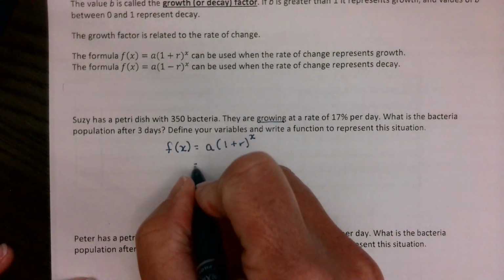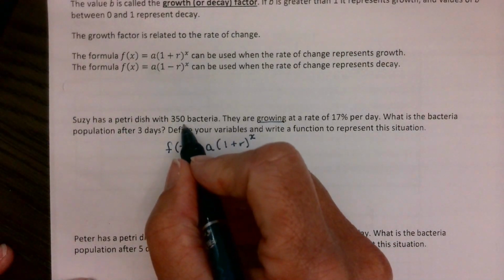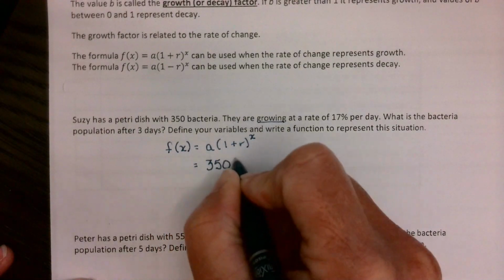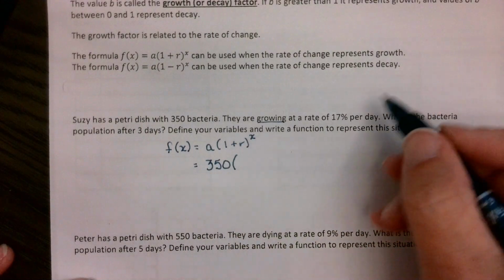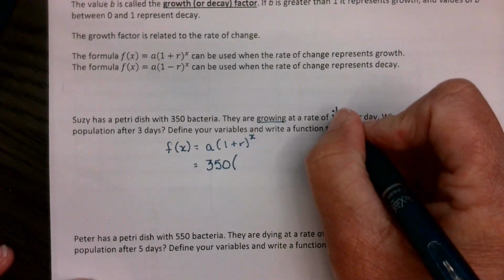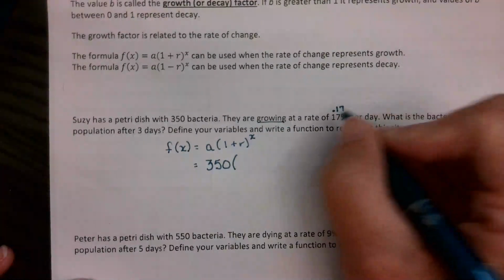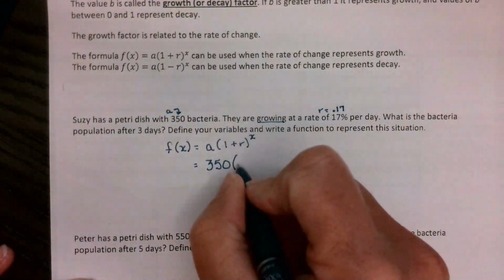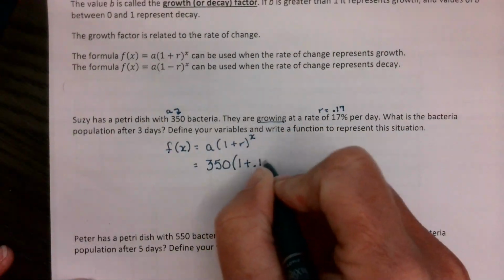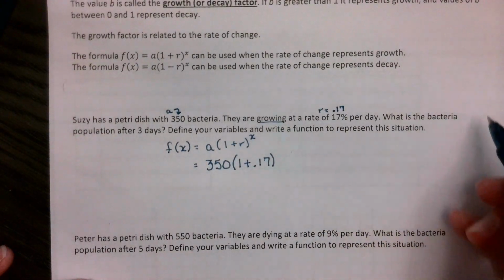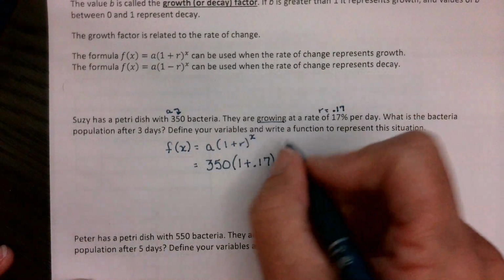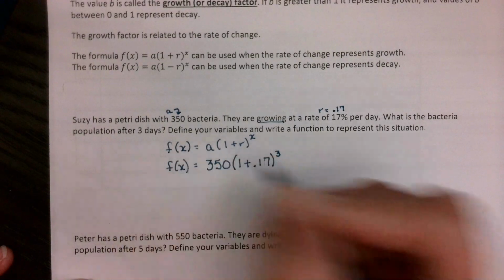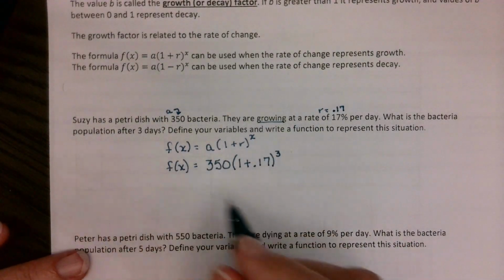A represents our initial amount, so that's going to be 350. Our rate is going to be our percent as a decimal. Remember, you move it left 2 places. So this is my R, this is my A. So we have 1 plus 0.17. And it says after 3 days, that's what our X is. We want to know what is the bacteria population.